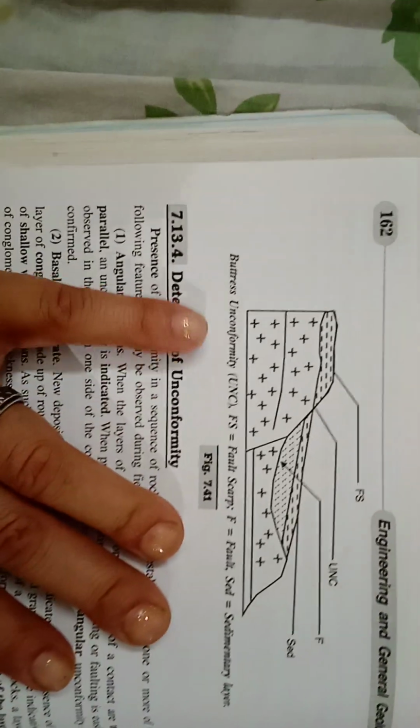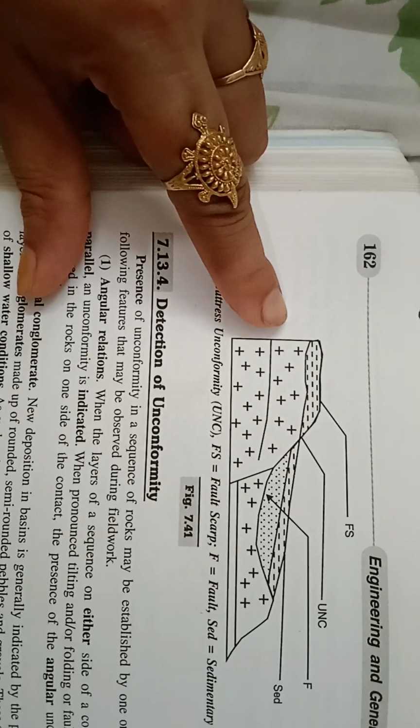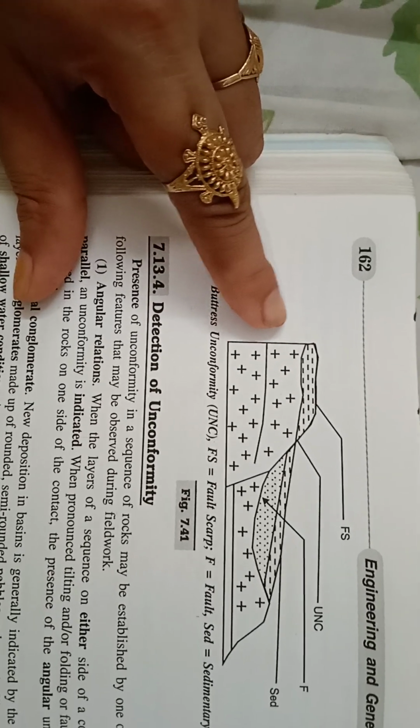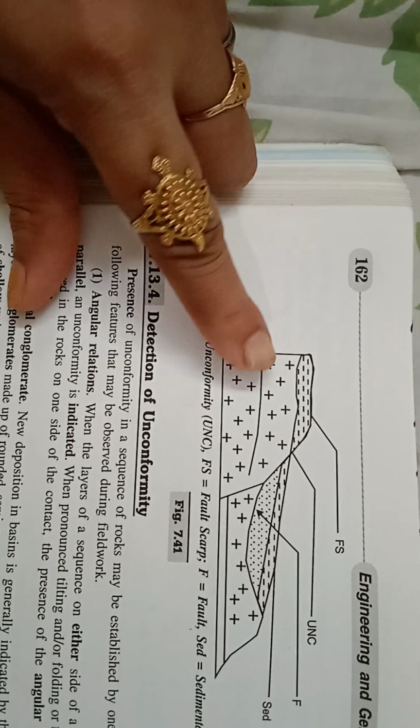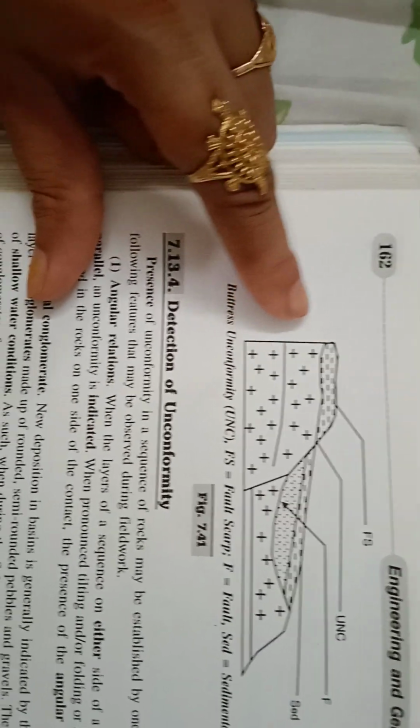So, buttress unconformity in figure. Don't forget to make your diagrams with labelings. FS means fault scarp. UNC means buttress unconformity. F indicates fault. SED indicates sedimentary layers.